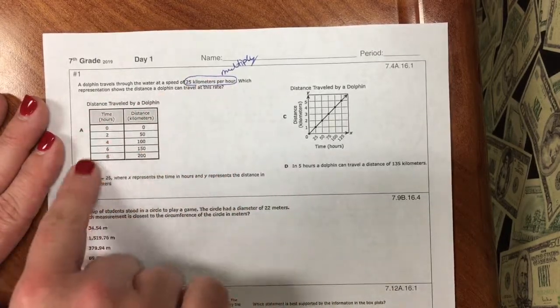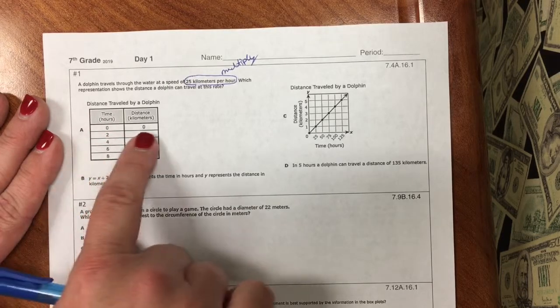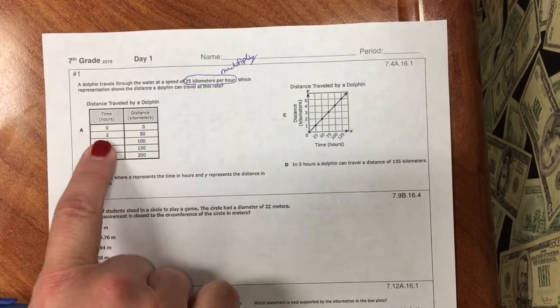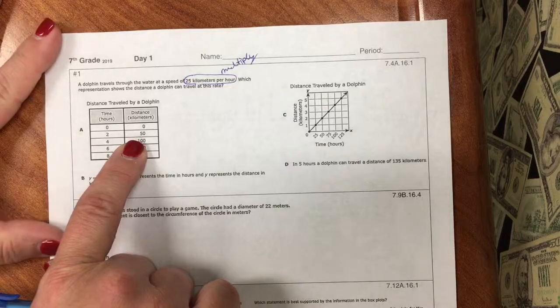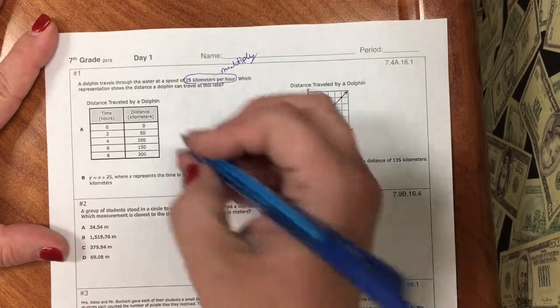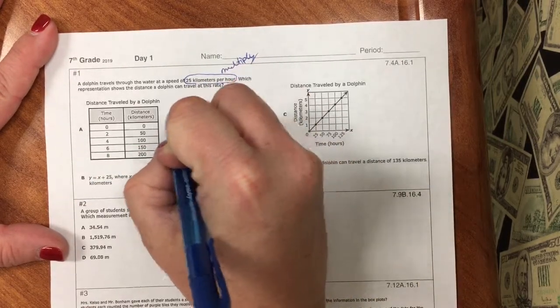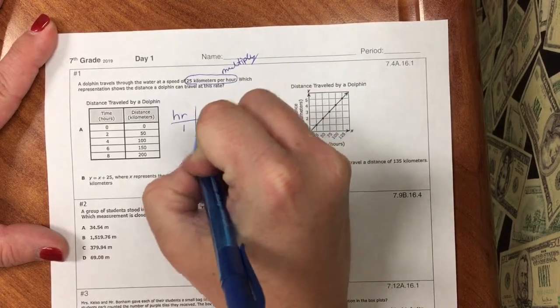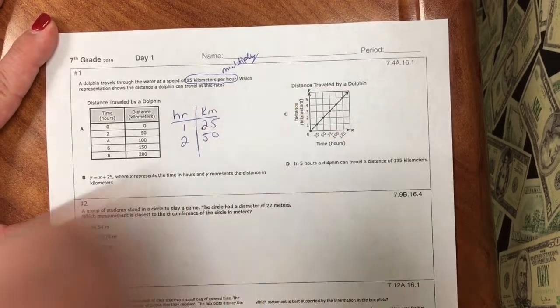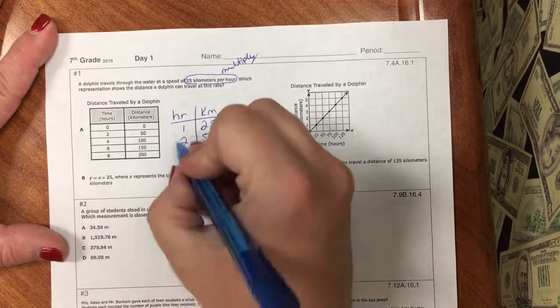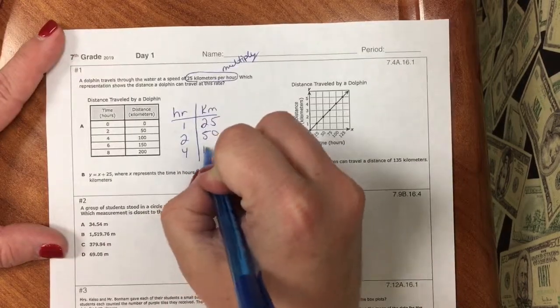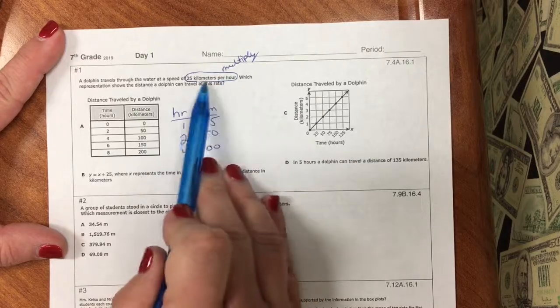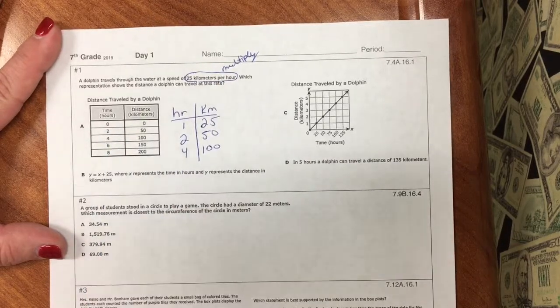So when we look over here, we have hours. So at 0 hours, 0 distance. At 2 hours is 50 kilometers. Well, if at 1 hour the dolphin goes 25, then at 2 he would go 50. At 4 he would go 100. So this rate matches this table.